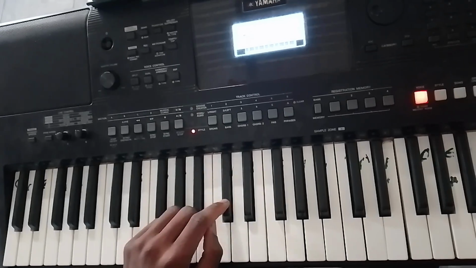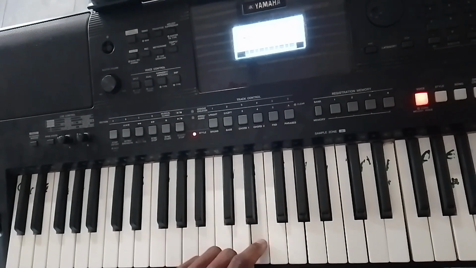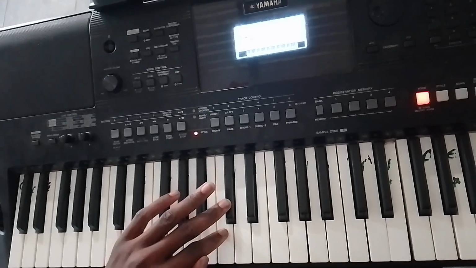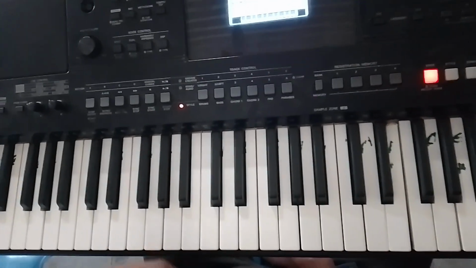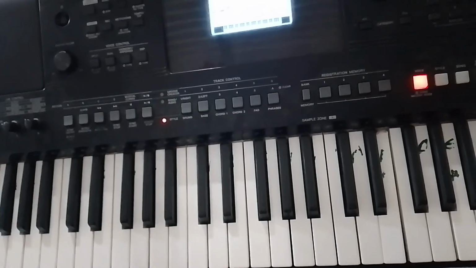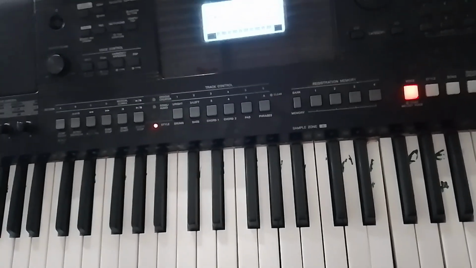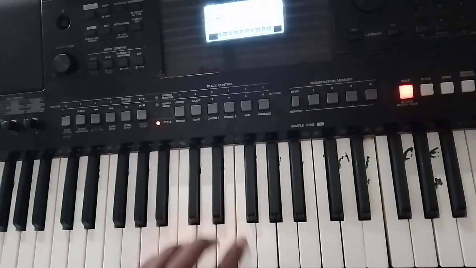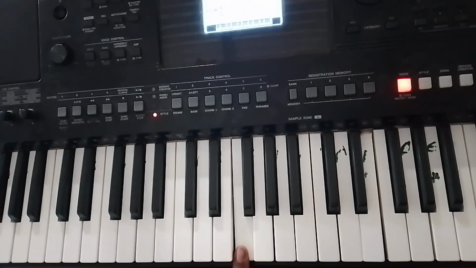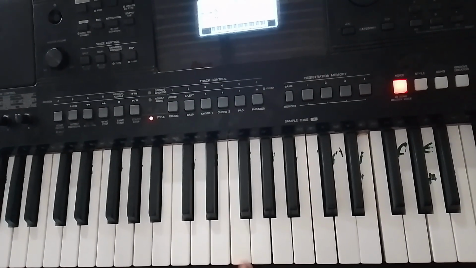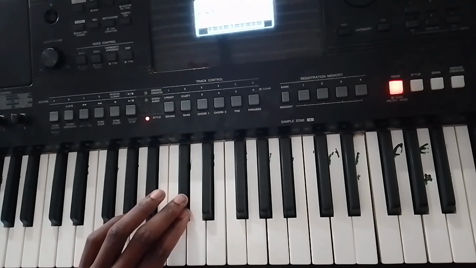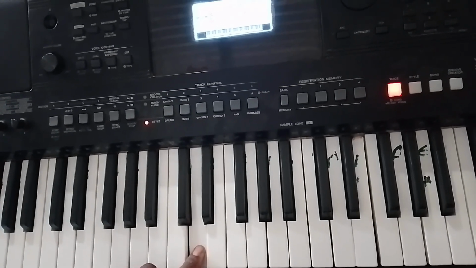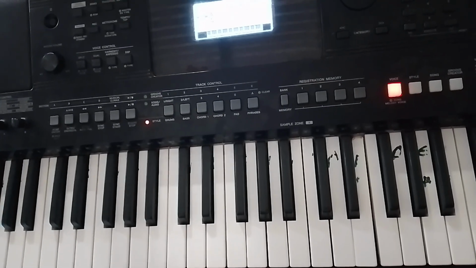This is a half, this is a half, this is a half. So if you skip one and then go to the next one, it means you have done a full tone. But if you don't skip any, it means that you have done a half tone. That is why we don't go to C sharp. We go to D. Are we together?